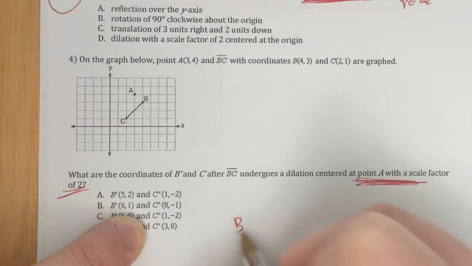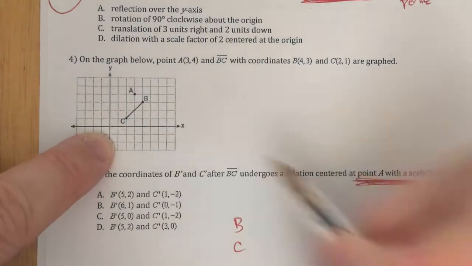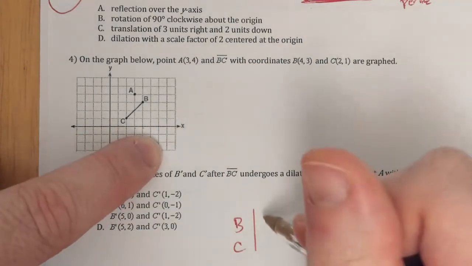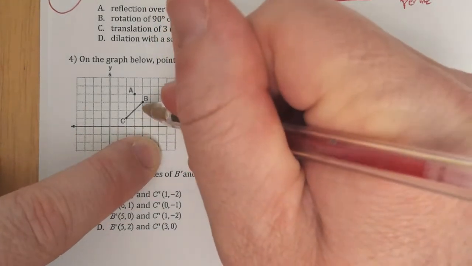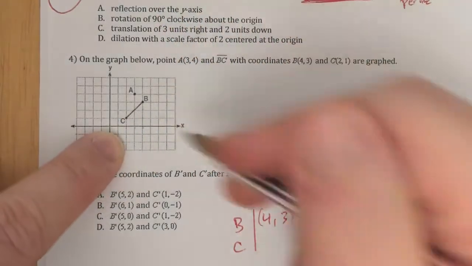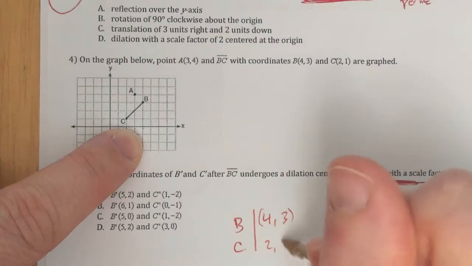All right, so let's write these down. So B, C, where are they originally located? B is at 1, 2, 3, 4, so 4, comma, 1, 2, 3. And C is at 2, 1.